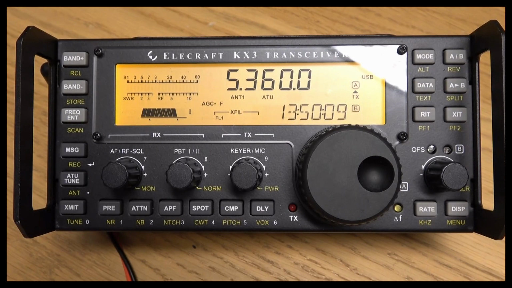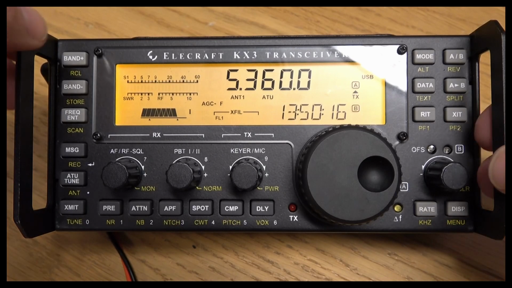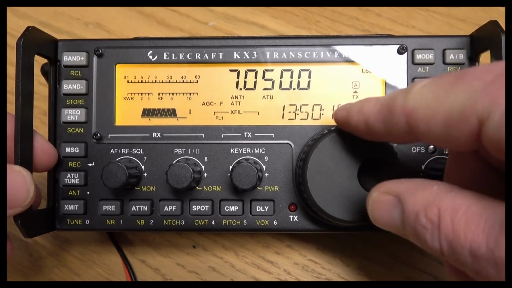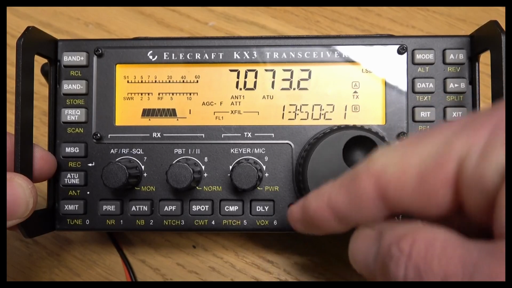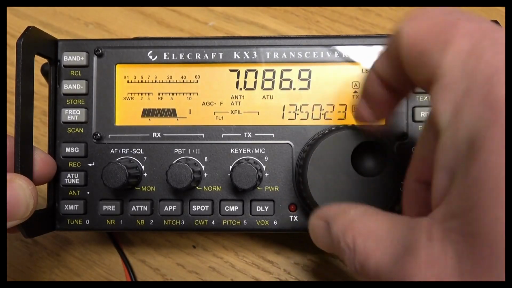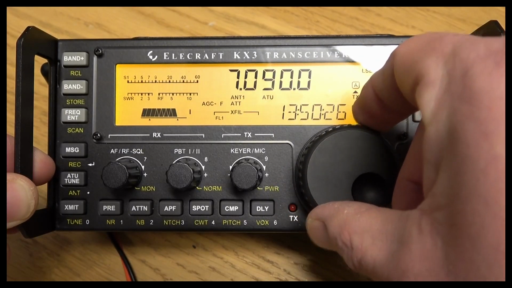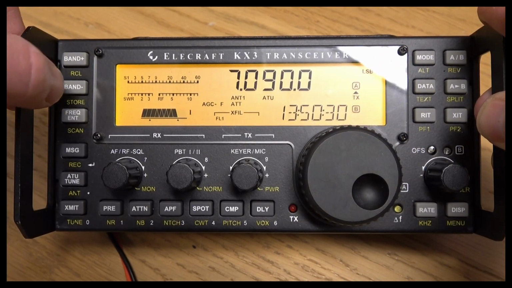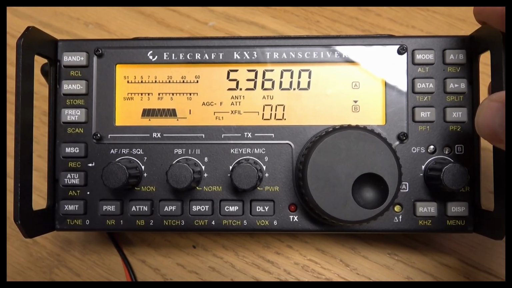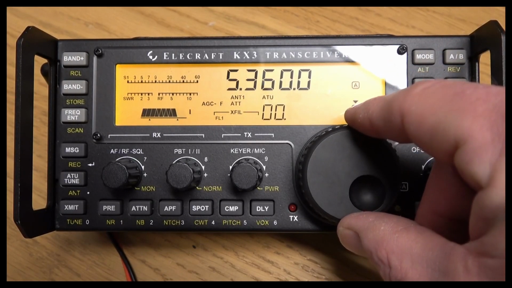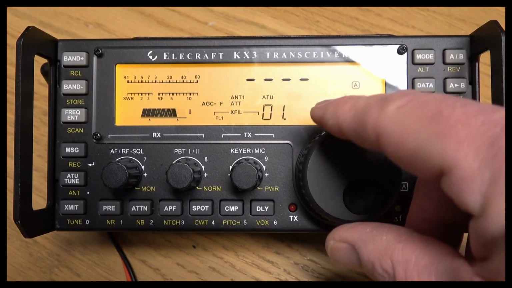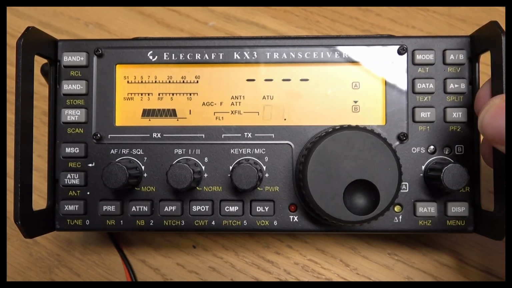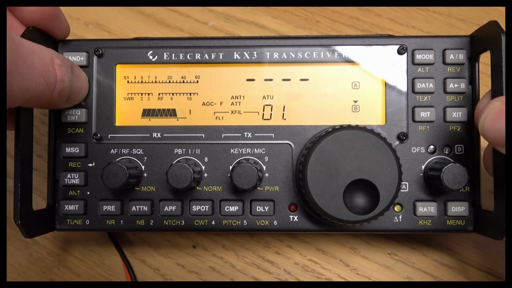We will do it again, but with frequency 7090, and we will put it on channel number 01. So we have to go to 7090, like this, and now we will store it on channel number 01. Then we hold store. With the VFO, we walk to the channel number 01, and then we hold store.